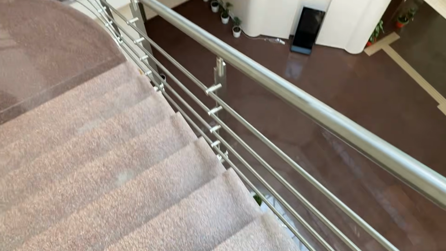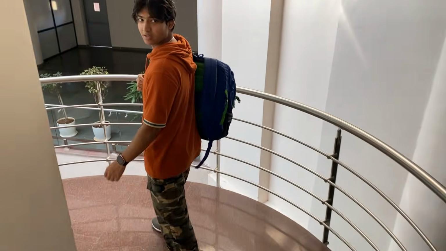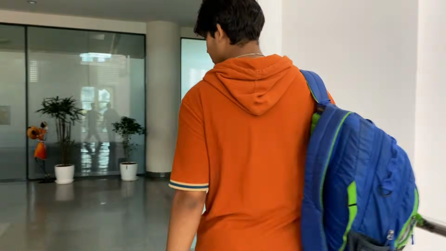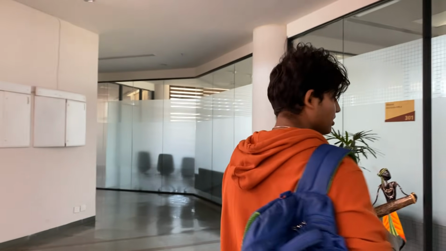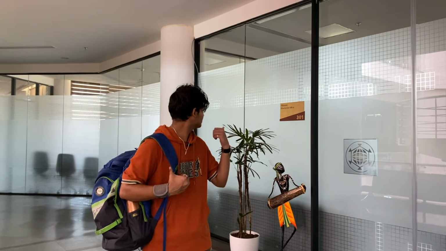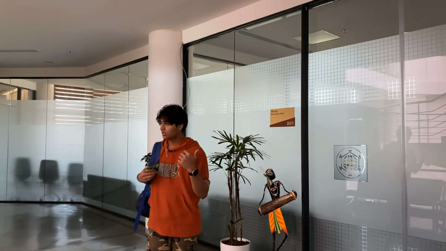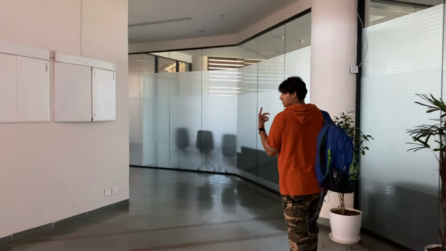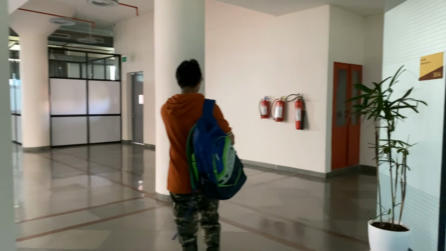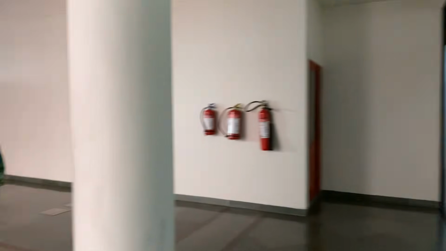And let's go down through the stairs now. So guys, this is level 3 and this is the directorate office. And फिर इस level पे there's also the meeting room and stuff.